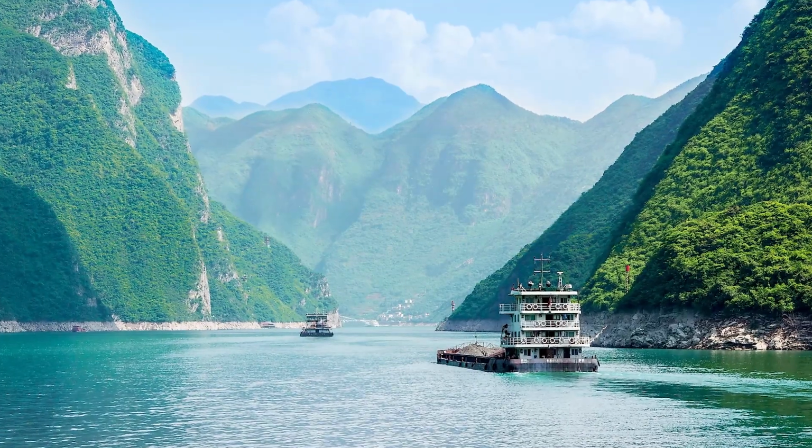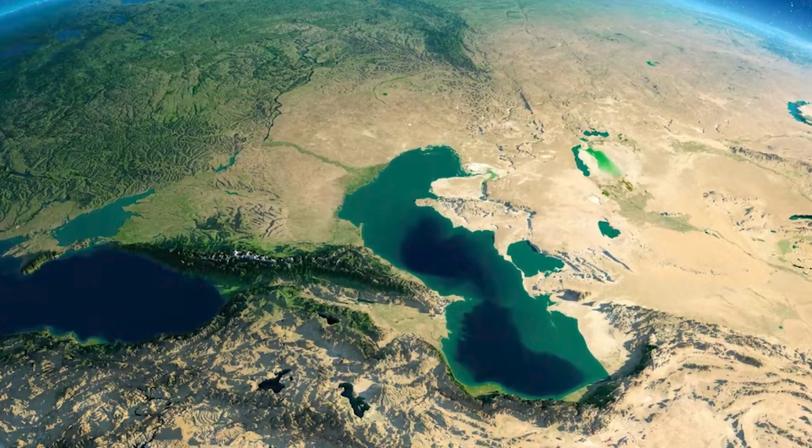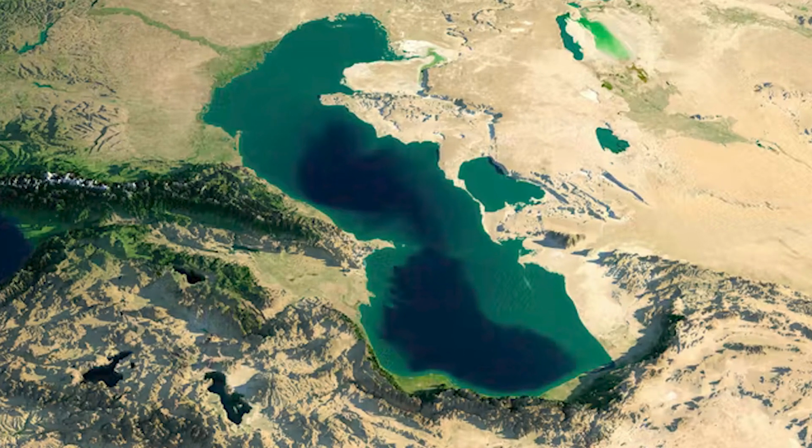Almost always a wide, powerful river that flows into the sea, though not always. There's the Volga, and the Ural River flows into the Caspian Sea, which is an inland sea. It doesn't flow out anywhere. It just eliminates through evaporation.